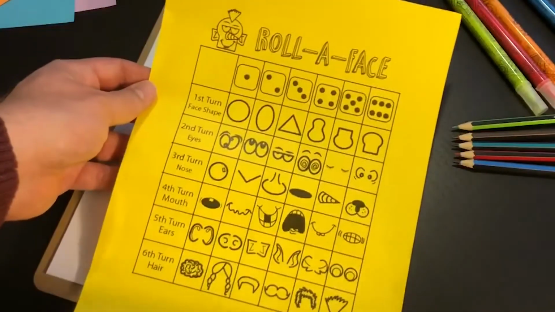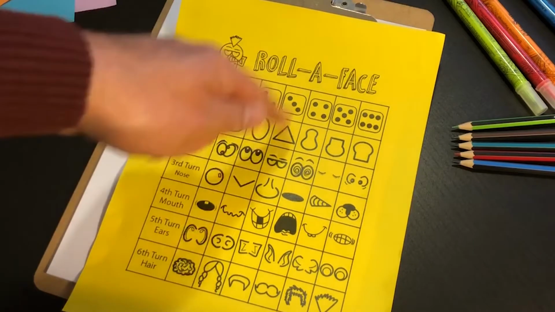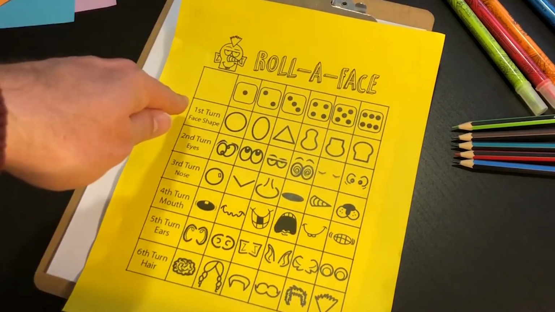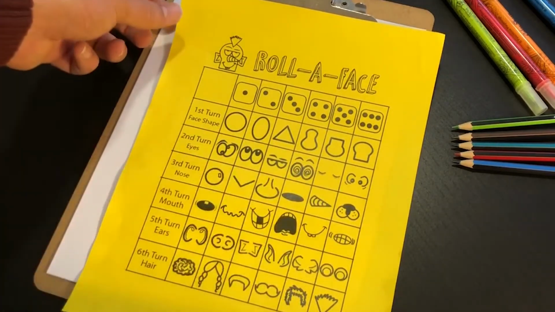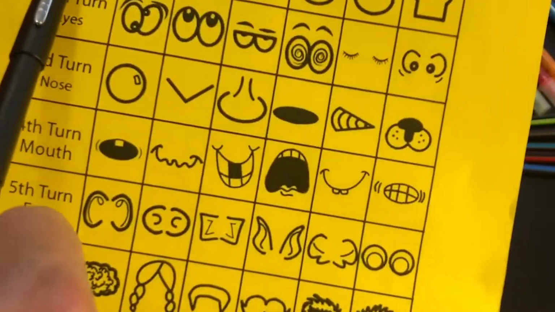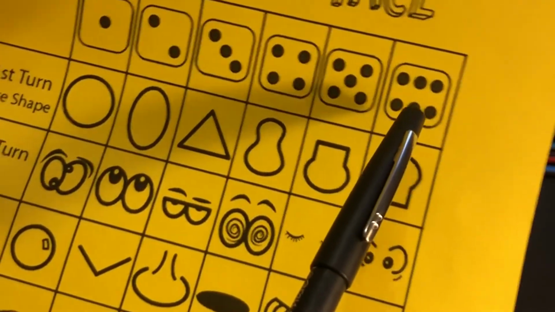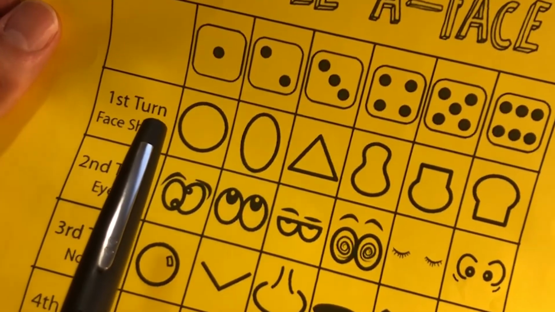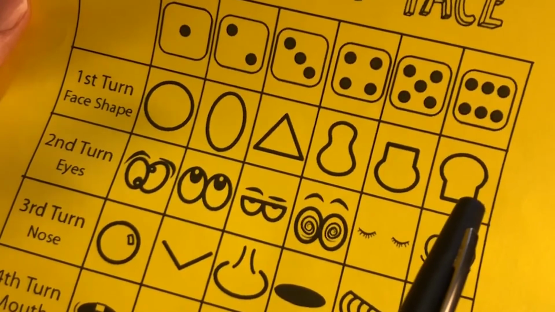Let's take a look at our matrix, which is basically a fancy chart with 1, 2, 3, 4, 5, 6 columns going down the page, and 1, 2, 3, 4, 5, 6 rows going across the page. Now you'll notice that each row lines up with a different number that can be found on your dice, which means that when we roll the dice on our first turn, the number that we get will determine the shape of the face that we draw.